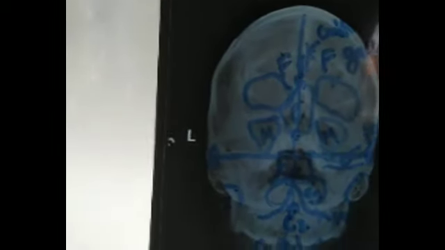So that's all you can see in the PNS radiograph. You can even see the zygomatic process and the zygomatic arch, but that is not our consideration. We have to mainly confirm the sinus areas and we have to bring them in the image.